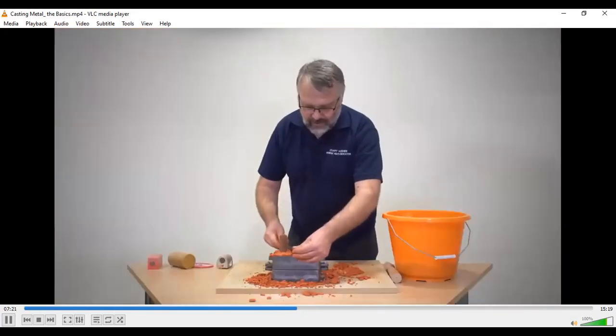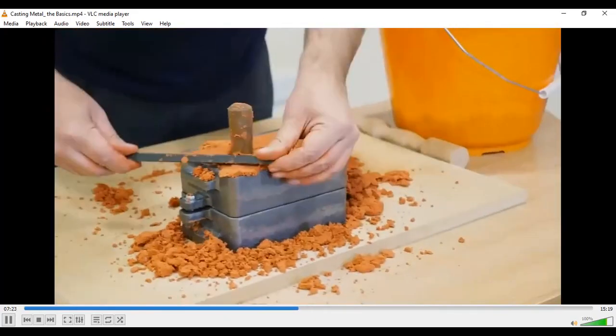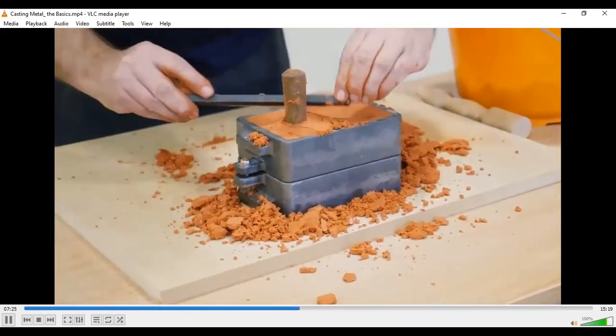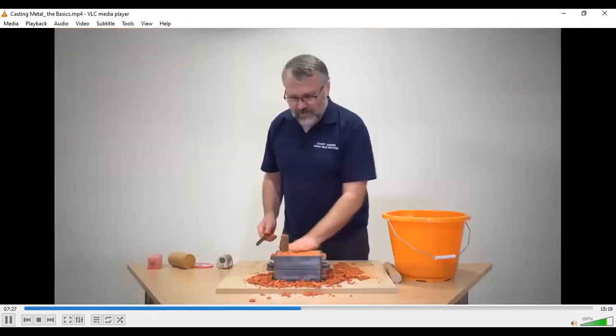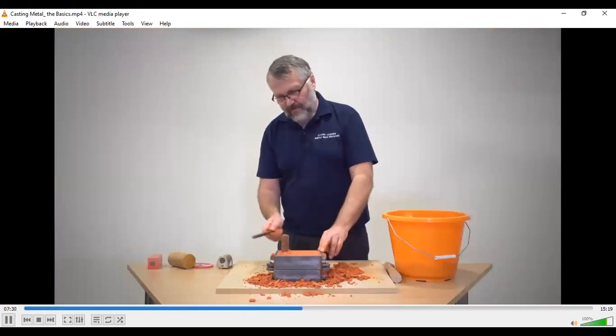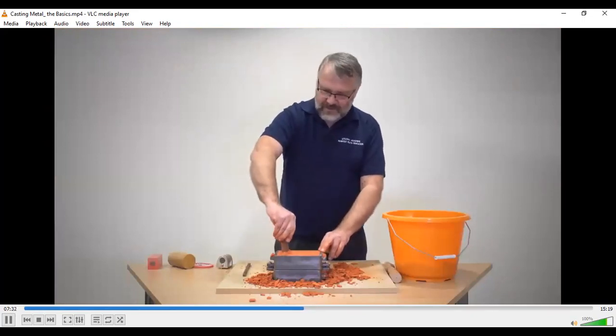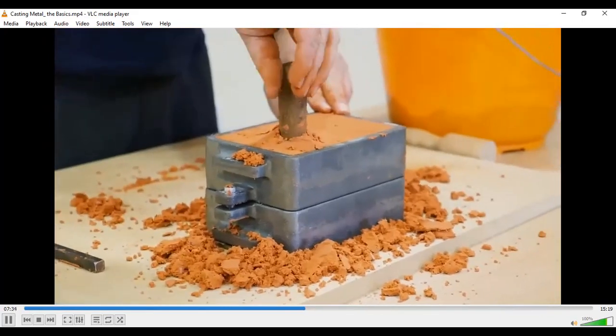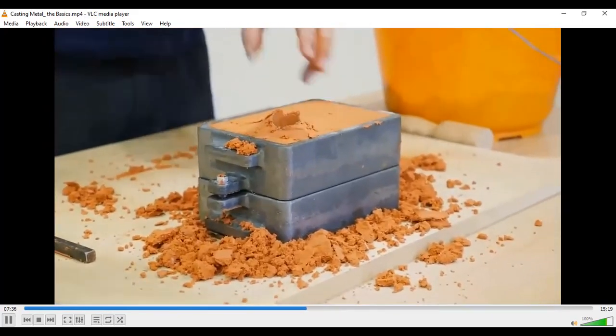We use the strickling bar to strickle off the top the best we can, and then to remove the sprue pin we just give it a tap, twist it, and because it's tapered it releases easily out of the sand.